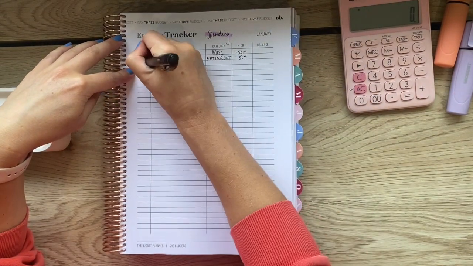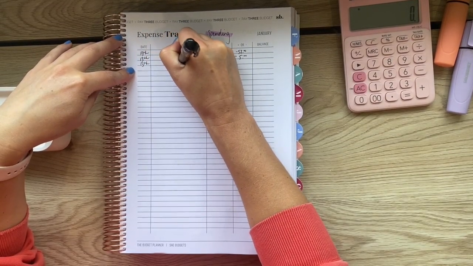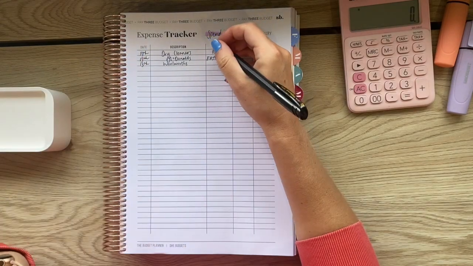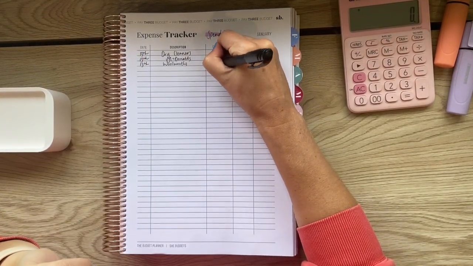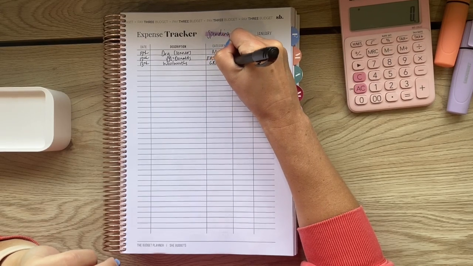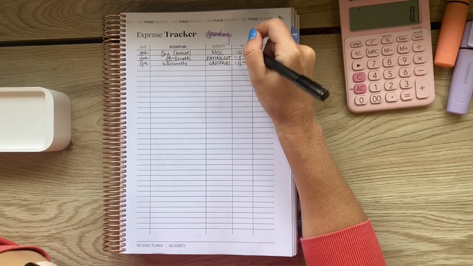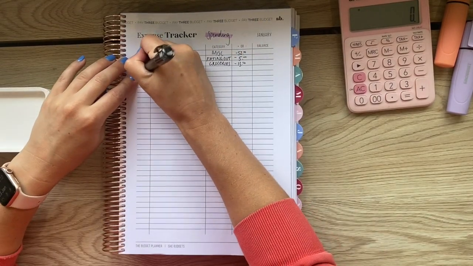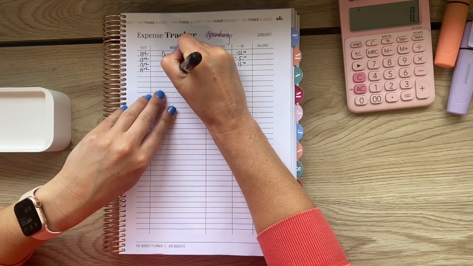And then we had on the 13th, we had to stop at the supermarket to just grab a few things like bread and milk and whatever we had run out. So that's groceries, and that was $13. We then, on the 14th, we usually get takeaway on Friday nights, so we got pizza.